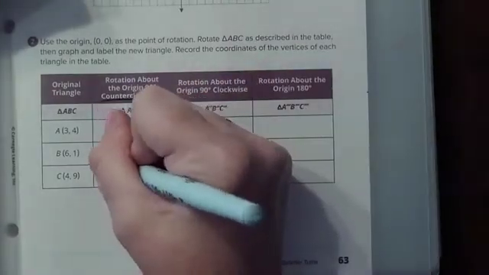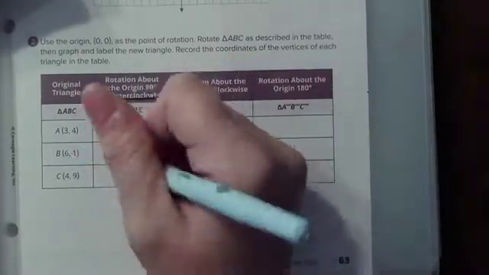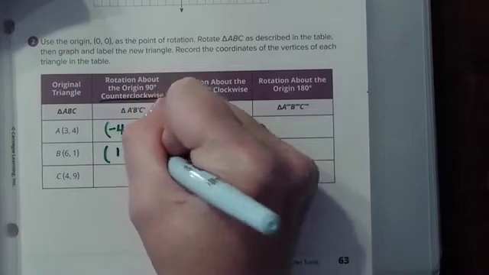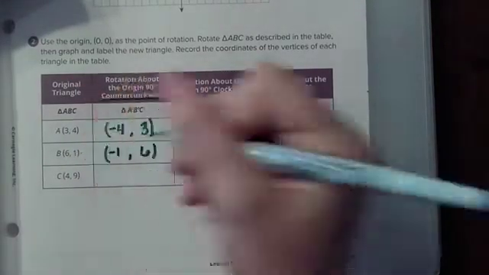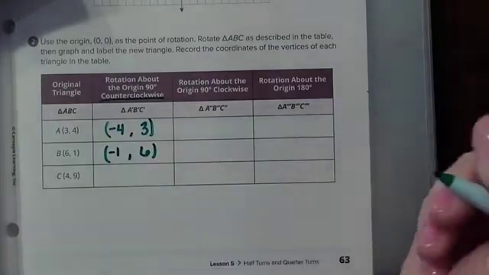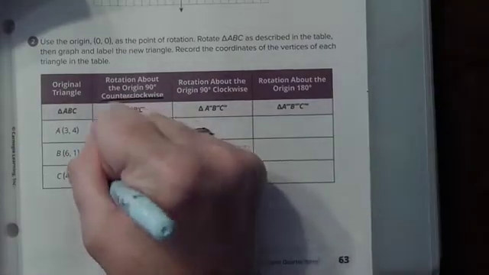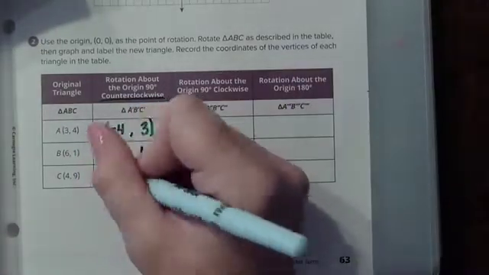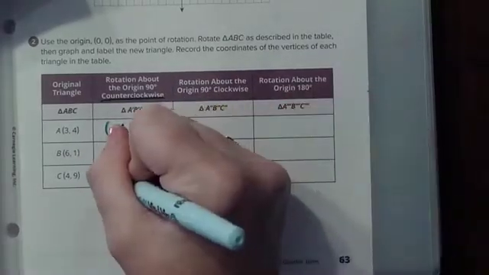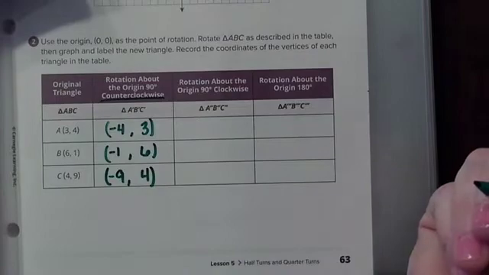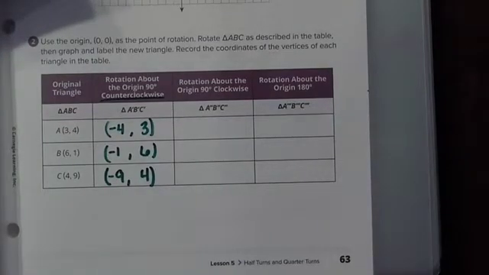Let's do it to the next one. Change the order. 1, 6. Make the original y negative, or change the sign. It doesn't always have to be negative. You change the sign. Okay. Then again on the last one, make the original y change signs. Okay, so that's that one.